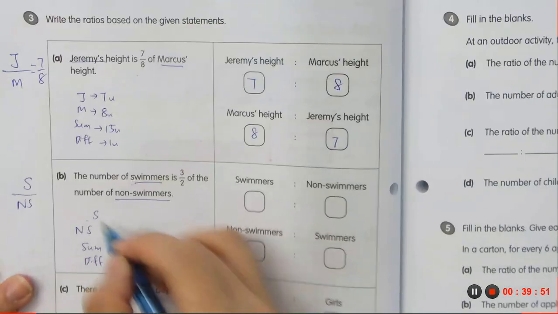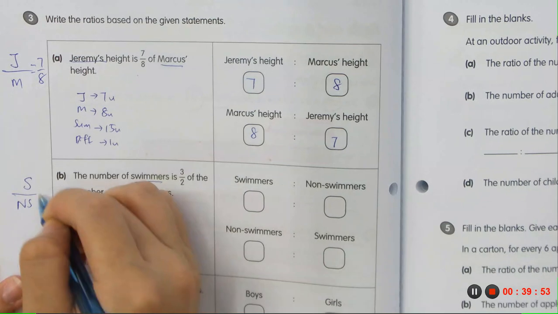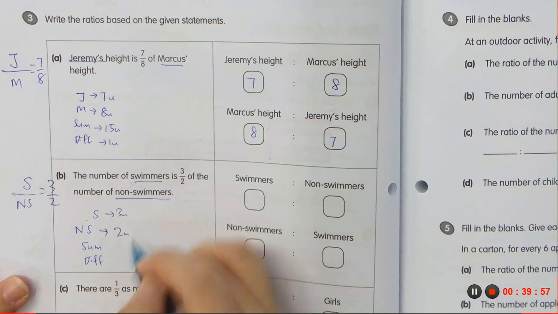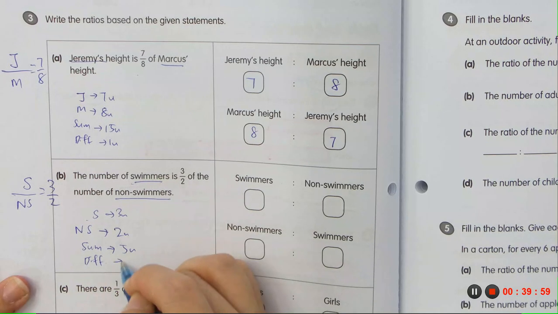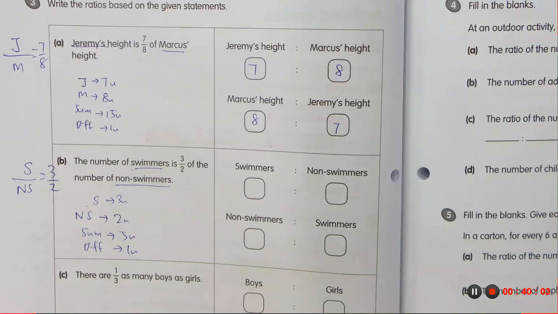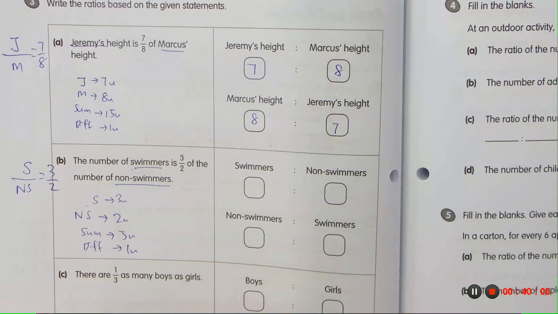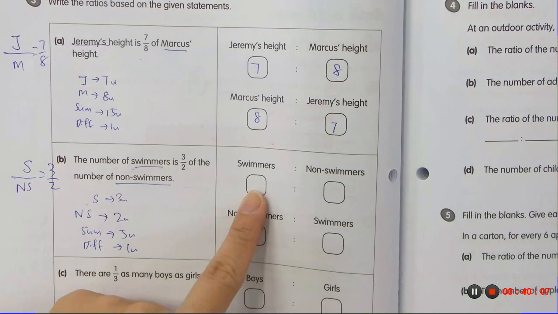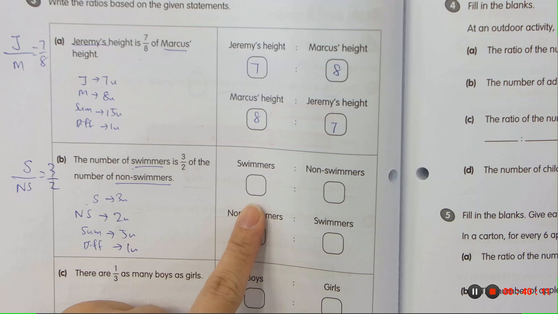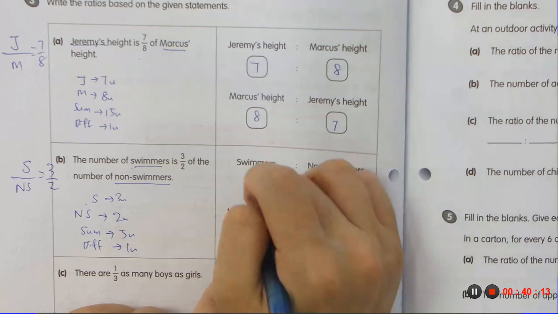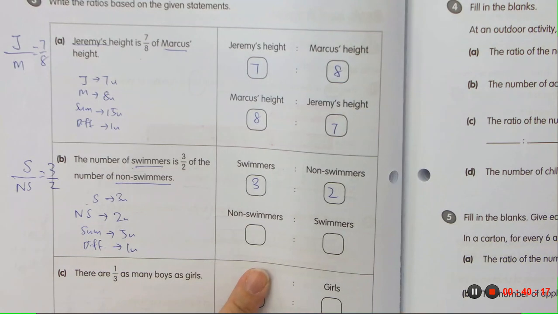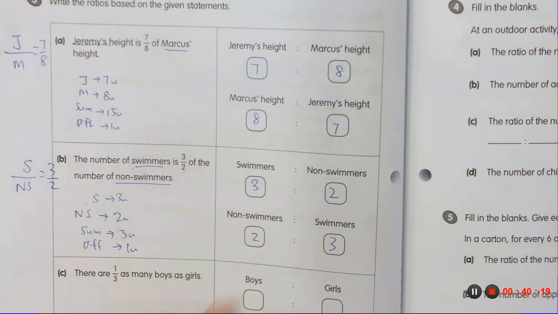Swimmer is 3 units. Non-swimmer is 2 units. The sum is 5 units, the difference is 1 unit. But you don't need the sum and difference, the first two are quite friendly. Giselle, come. Give it a try. Swimmer is 3 is to 2, and non-swimmer to swimmer? 2 is to 3. Okay, Hongwei, come.